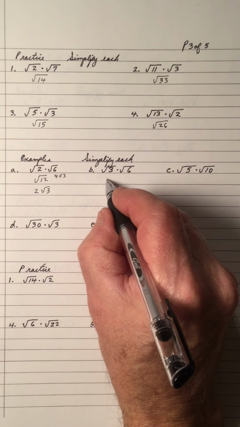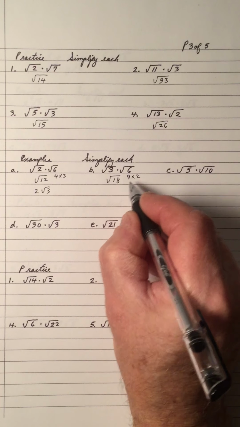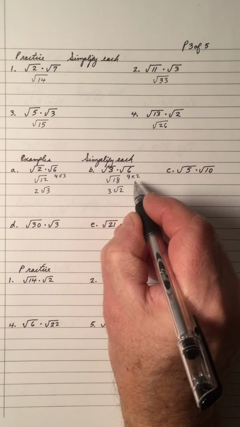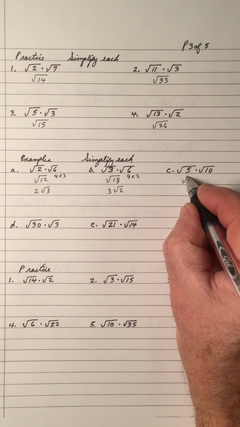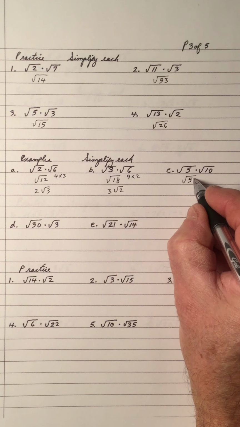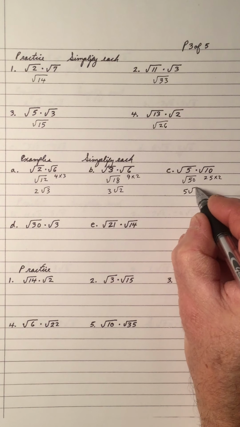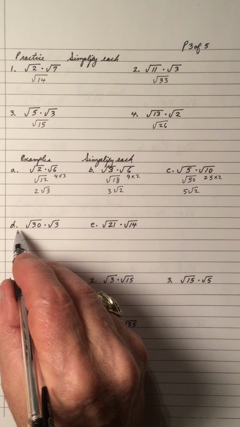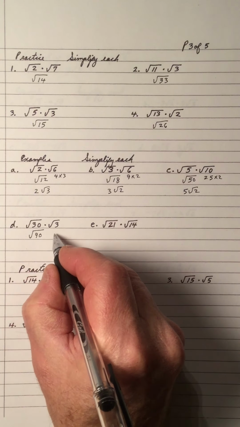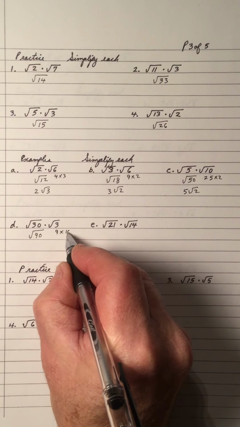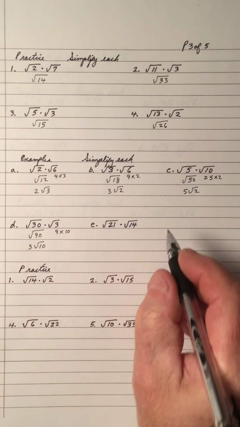Root 3 times root 6 is the root of 18. And 18 is a 9 times 2, so it's 3 root 2. So a perfect square factor of 18 is 9. Root 5 times root 10 is the root of 50. And root of 50 is 25 times 2, so it's 5 root 2. D, the root of 30 times the root of 3 is the root of 90. And 90 is 9 times 10. 9 is the largest perfect square, so it's 3 root 10.